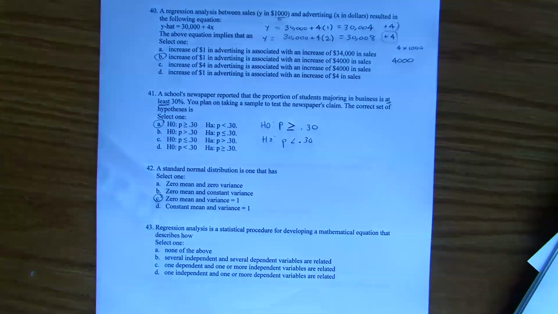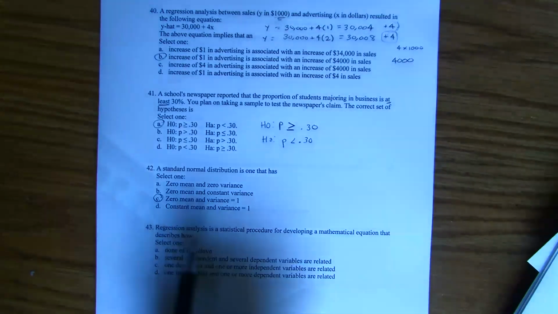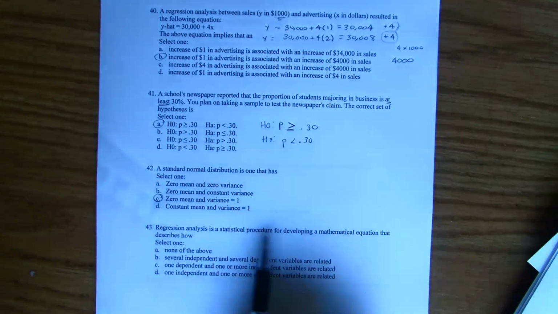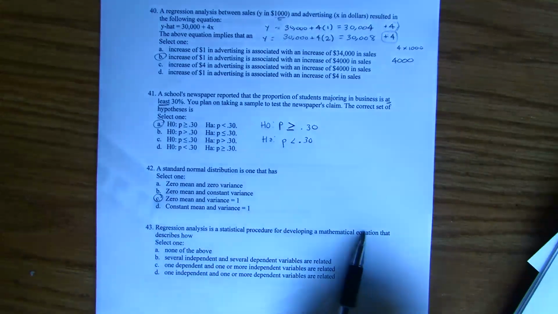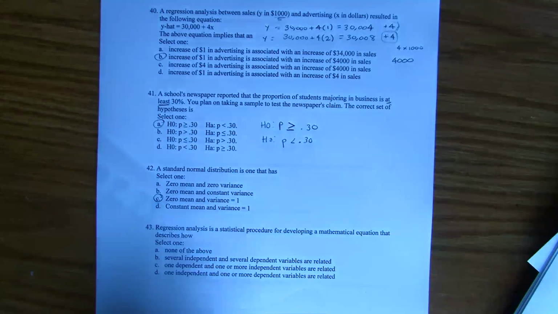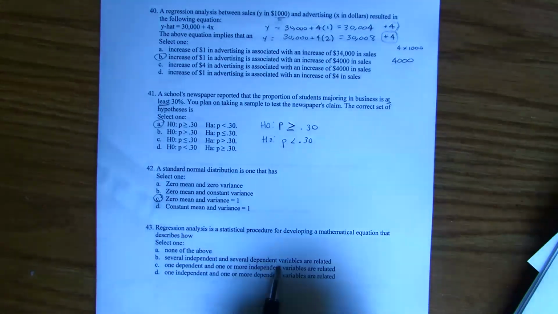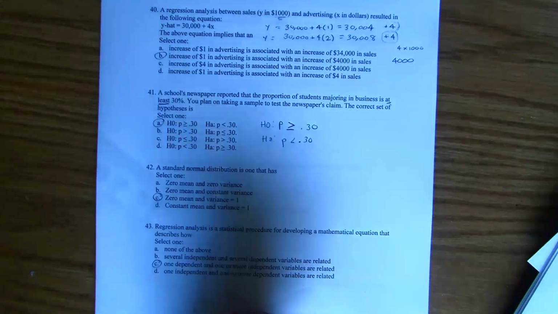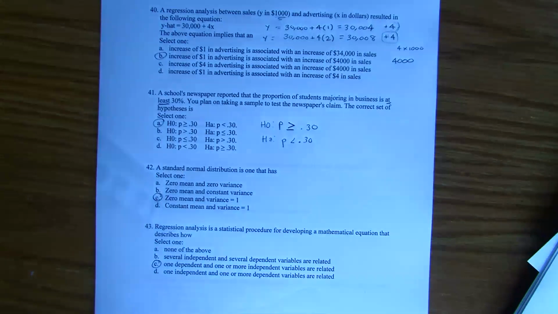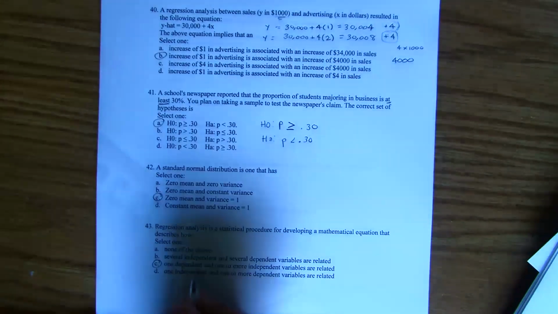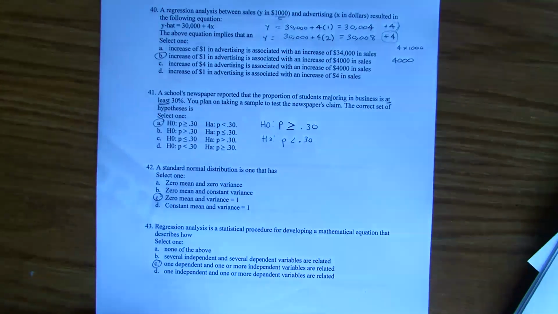All right, so 43. Regression analysis is a statistical procedure for developing a mathematical equation that describes how one dependent and one or more independent variables are related. The answer is going to be C here. And what this is saying is you have one dependent variable. What's a dependent variable?